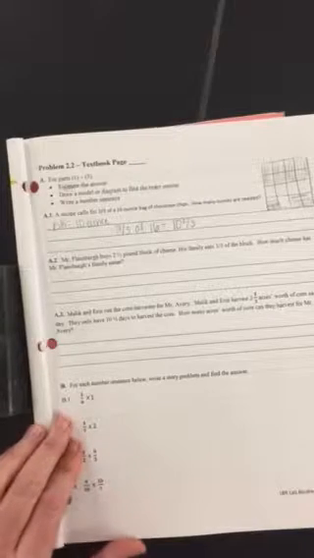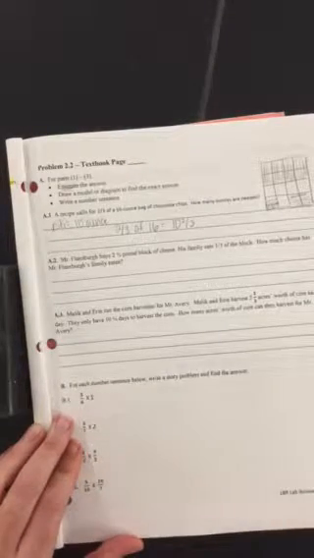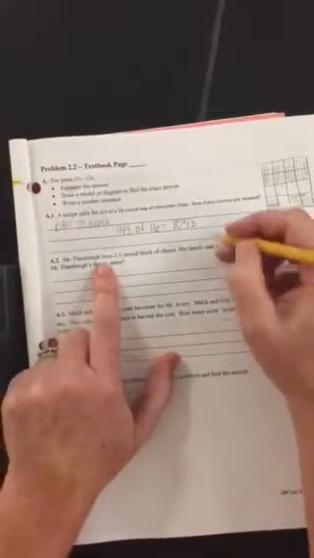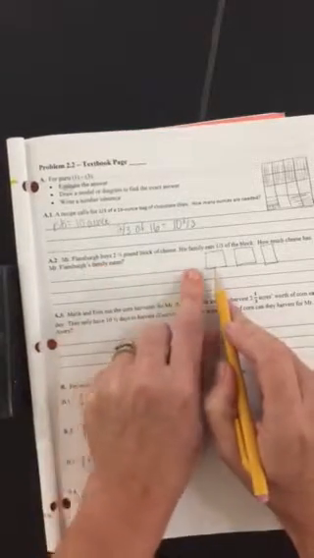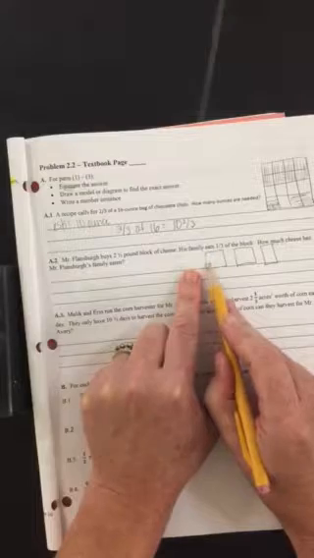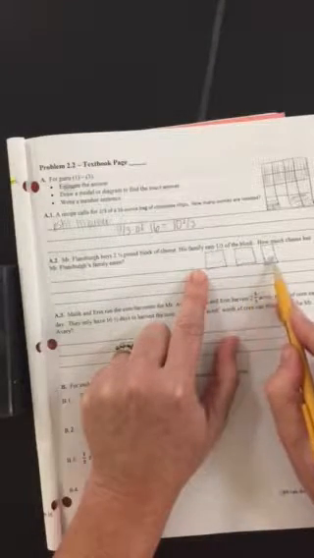Mr. Flasberg buys a 2.5-pound block of cheese. His family eats 1/3 of the block. How much cheese has Mr. Flasberg's family eaten? So we're going to visualize this. Here is a pound of cheese. There's another pound of cheese. And here is a 1/2 pound of cheese. I'm going to just do dotted to show that it's a half. Okay, so if I'm going to estimate, I look at this and say, well, if I were to take 1/3 of this, it would be 1/3 of a pound and another 1/3 of a pound. And what would this one represent?